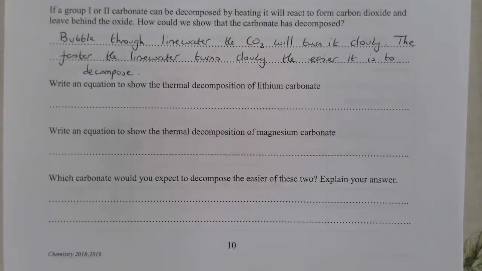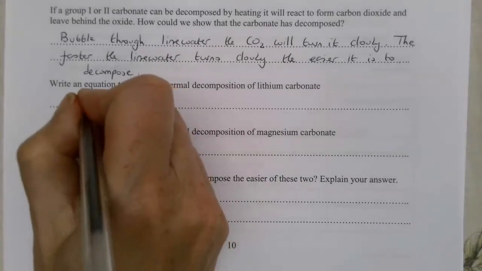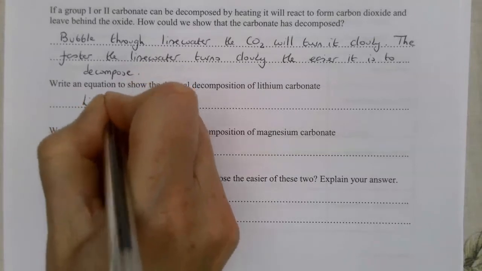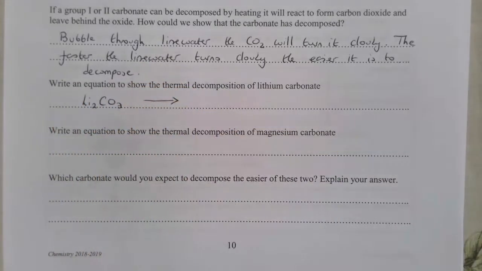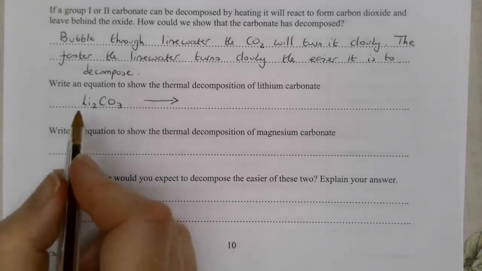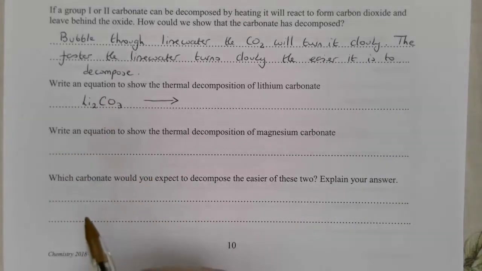So if we look at the reaction that's going on, you've got lithium carbonate. Don't forget it's Li2CO3. There's no other reagents. You're not reacting it with oxygen. You're thermally decomposing it. So this is not a reaction with oxygen. This is simply heating it and seeing if it will fall apart.